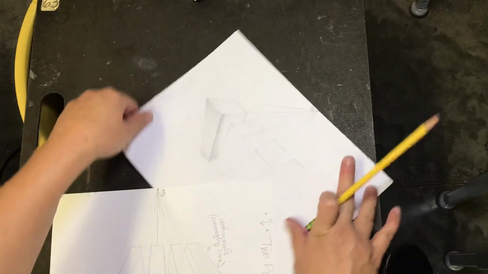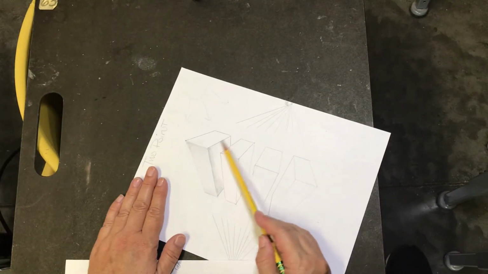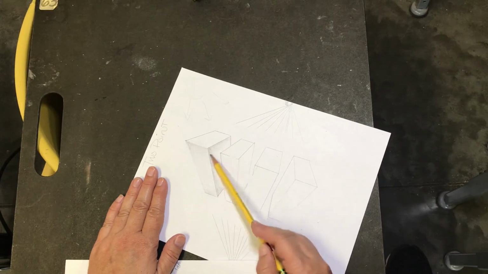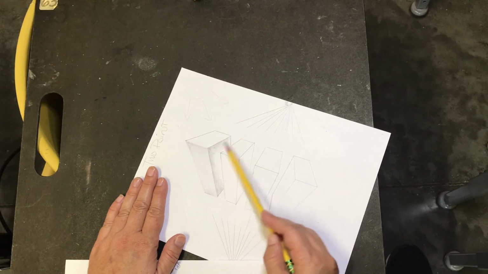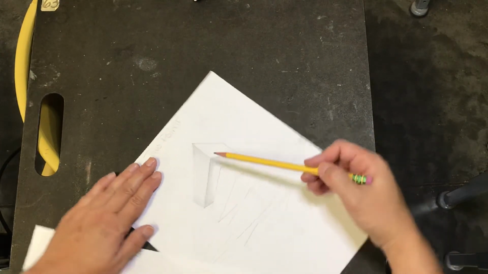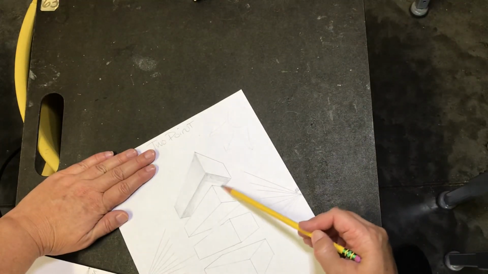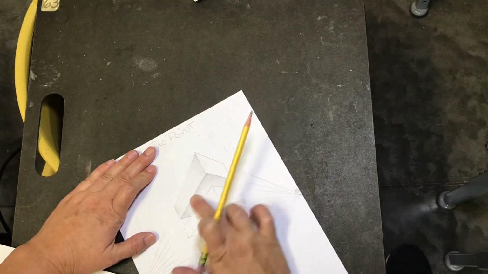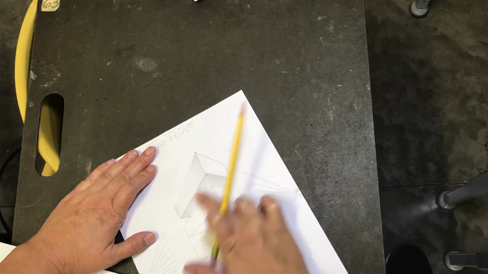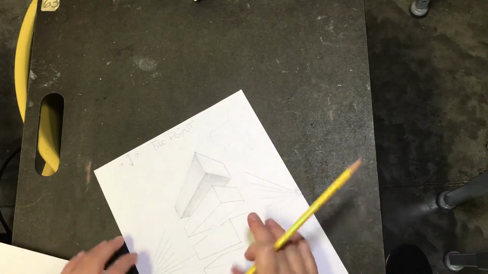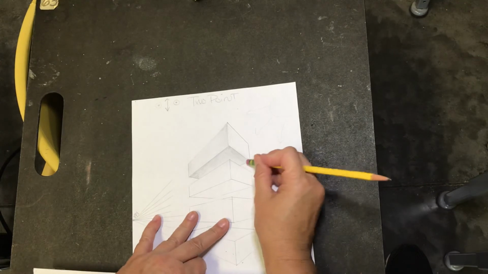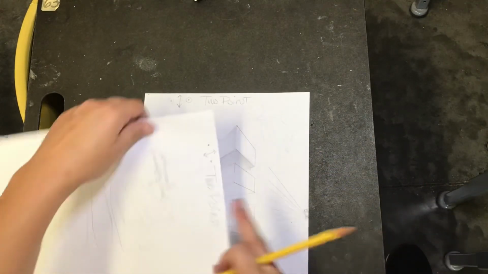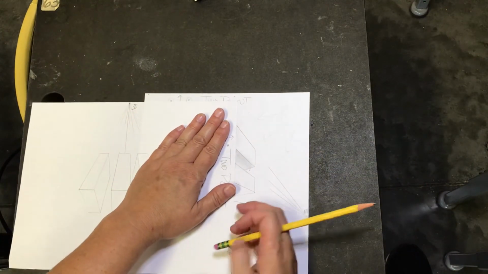I usually like to turn my paper so that I can get a better angle for the way I hold my pencil. So with this, I'm going to protect the part I just shaded.